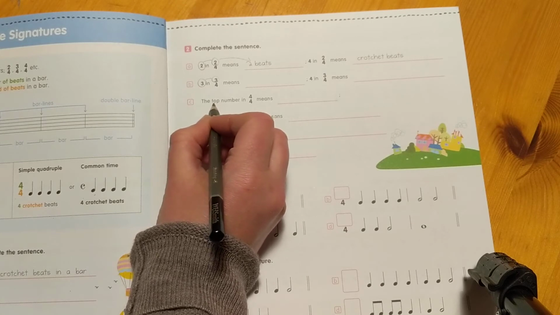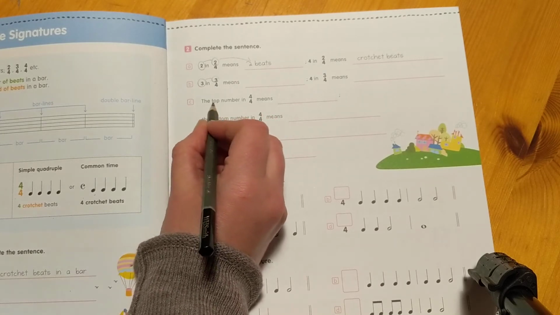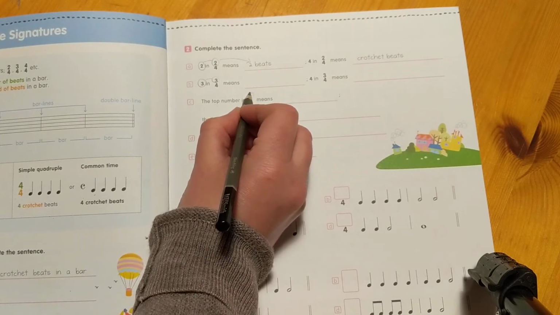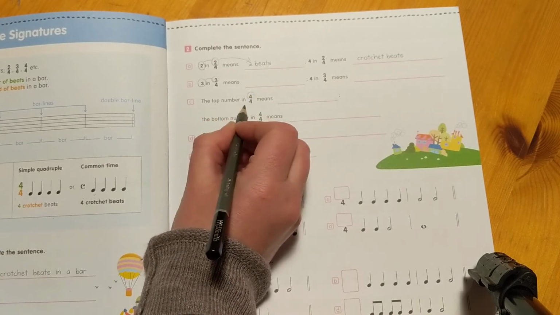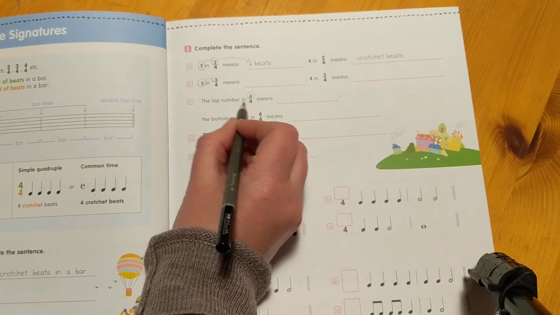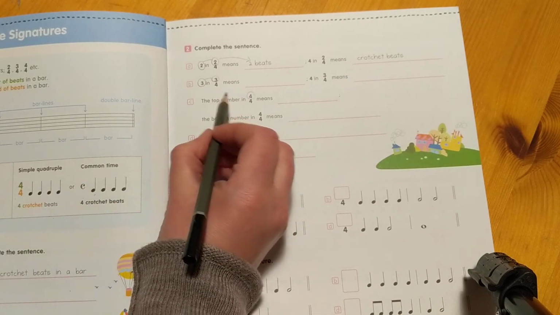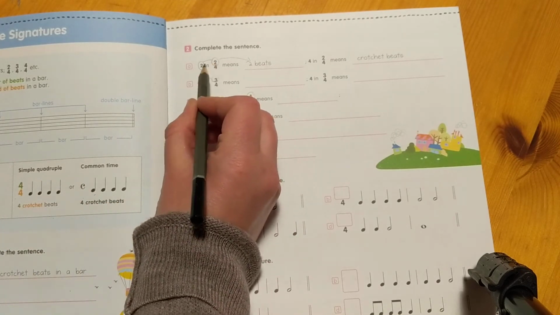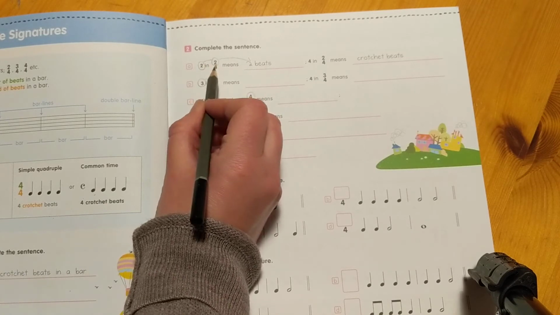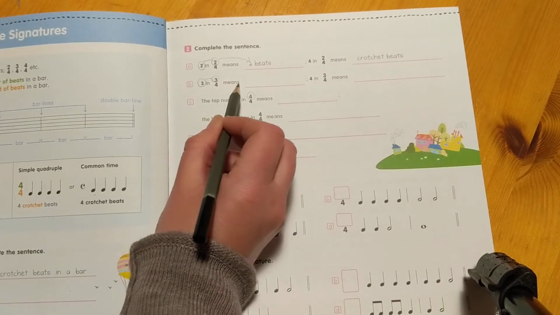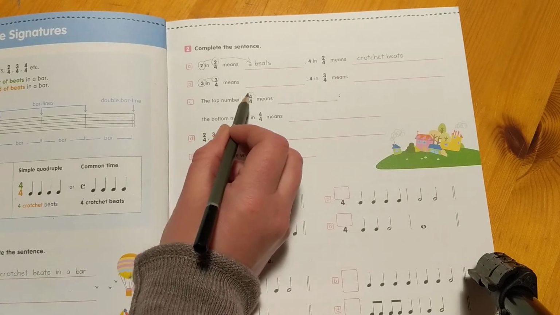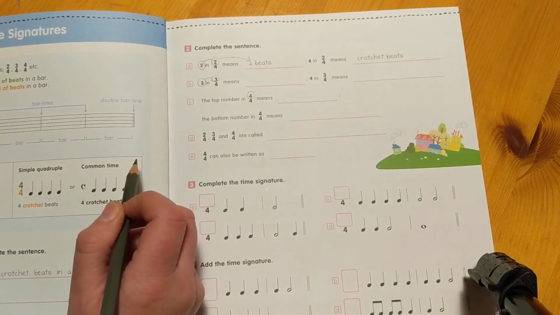But here it puts it in a slightly different way. It says the top number in 4-4 means, now it says the top number because they're both 4s. So if it said the 4 in 4-4 means, that wouldn't make any sense, or you wouldn't know which one it was referring to. But essentially it's the same question as this. The 2 in 2-4 means that, the 3 in 3-4 means that, the top number in 4-4 means that.